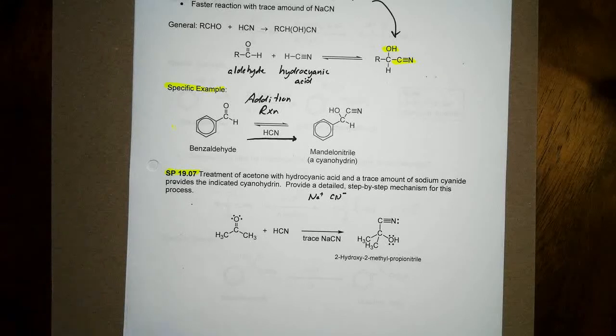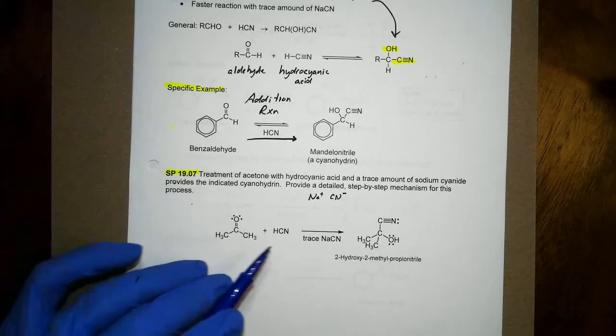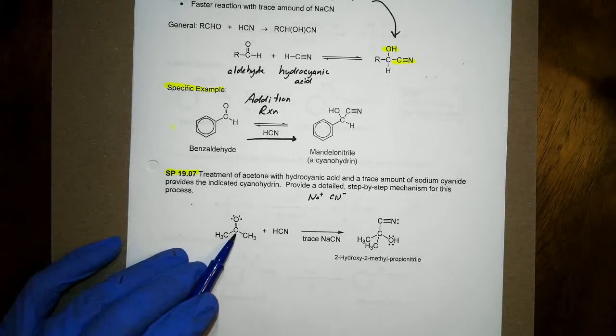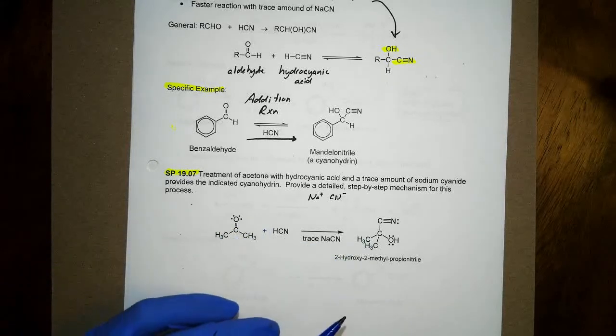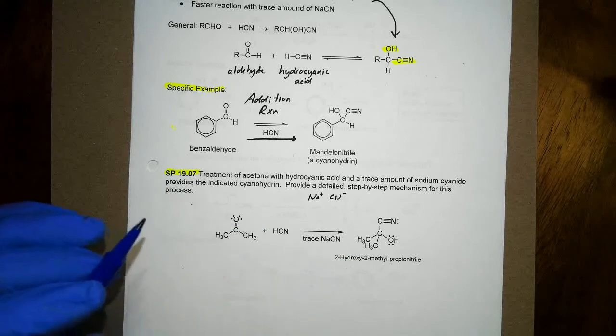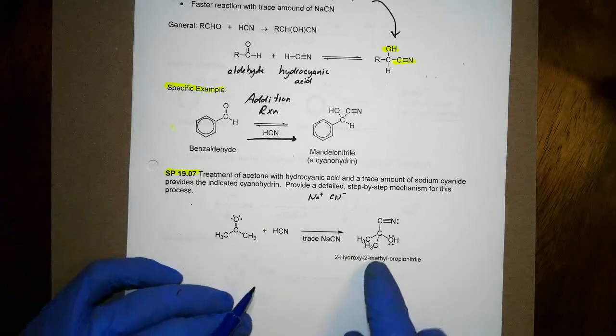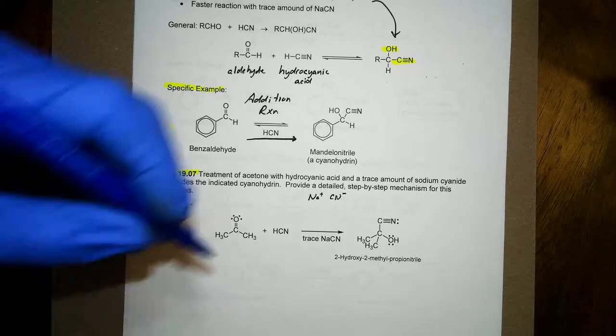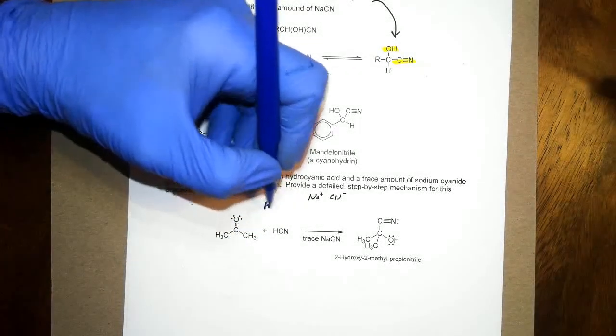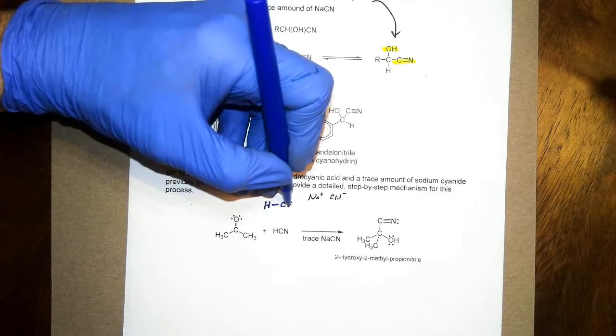Let's take a look at that. Okay, so we're trying to explain how we go from acetone and hydrocyanic acid to this particular cyanohydrin, 2-hydroxy-2-methylpropionitrile. Don't worry about the nomenclature of cyanohydrins. We're not going to be tested over that. Well, I think you've seen this kind of thing before.